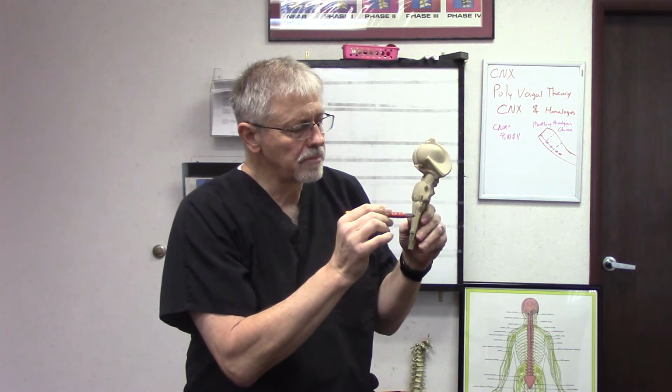But the polyvagal theory sees those three as being one. And it's very important because when we want to affect cranial nerve 10 directly, we can actually do more than just work directly on 10 in its ventral branch or its dorsal branch. We can also affect number 9 and number 11 because they will have a direct effect. And this will start to make more sense of the 30 exercises that we've already sent you. Those exercises capitalize on this understanding.